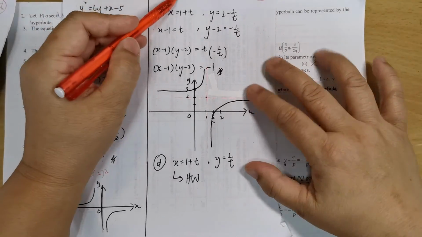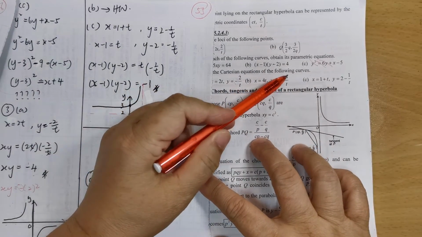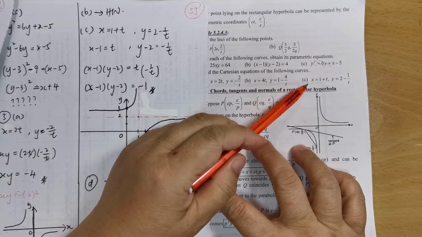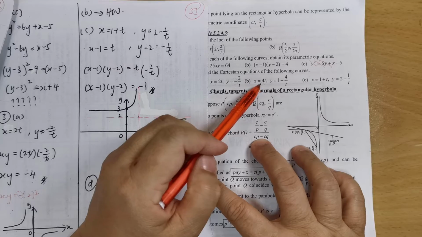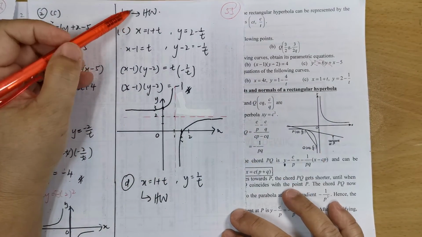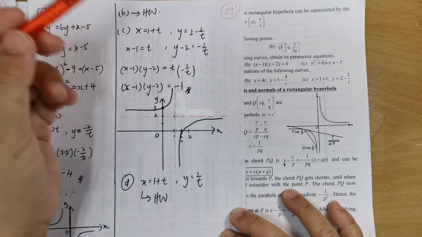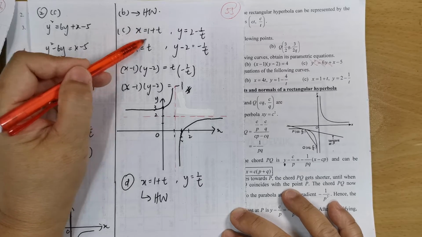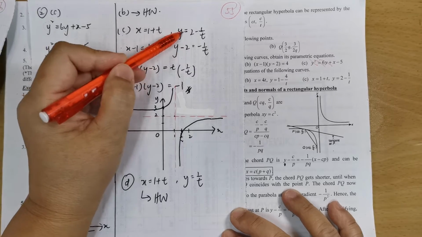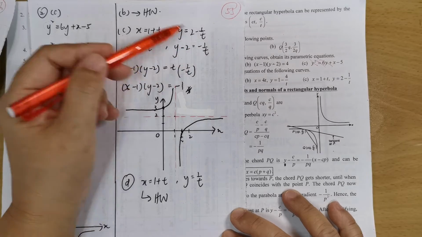So B, I want you to do as homework. This is B: x equals 4t, y equals 1 minus 4 over t. Do it as homework, and I will discuss C, because after I discuss C, you should be able to do B. So this is C. You are given the parametric equation x equals 1 plus t, y equals 2 minus 1 over t. If you see numbers, we move them to the left hand side: x minus 1 equals t. This one also, move the 2 to this side: y minus 2 equals negative 1 over t.